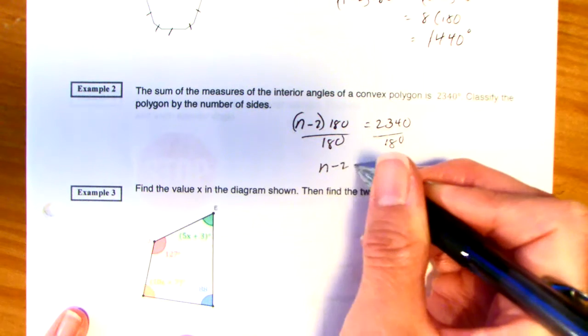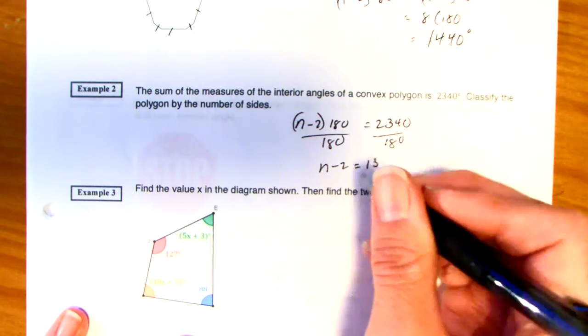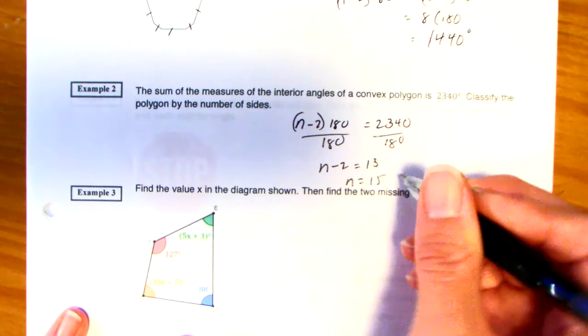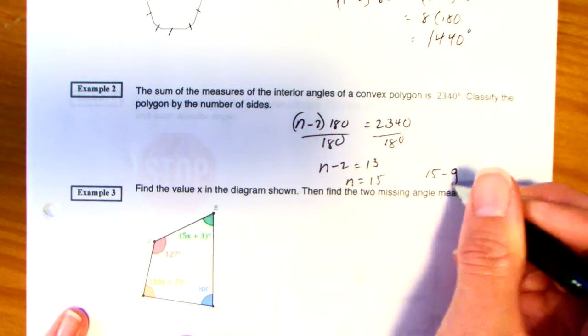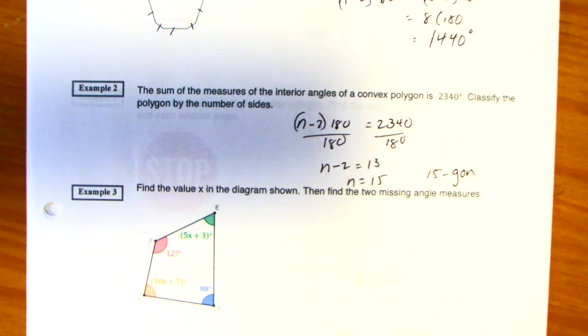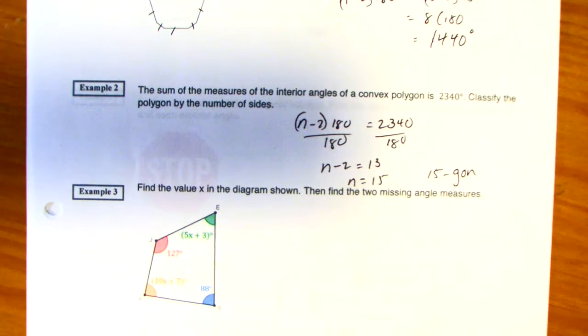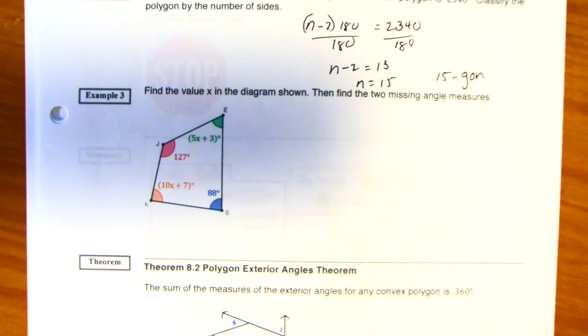So n minus 2 is equal to 13. Add 2 to both sides, n equals 15. So we have a 15-gon. I don't think there's a name for that, so usually when there's not a name, you just put "gon" after the number. All right, find the value of x in the diagram shown, then find the 2 missing angle measures.